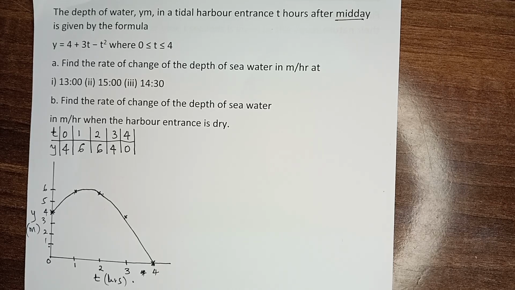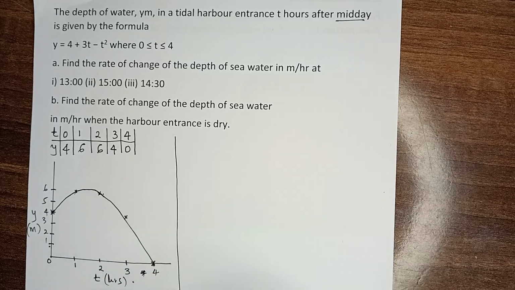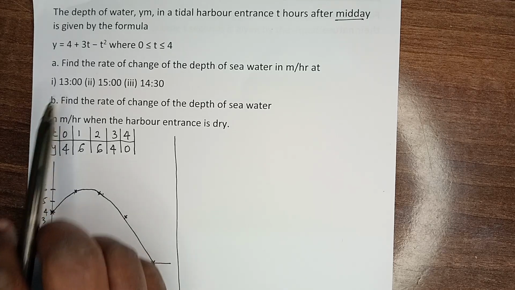Having identified the curve, we go straight to the questions, because we are asked to find the rate of change of the depth of sea water in meters per hour at 13 hours to start with.